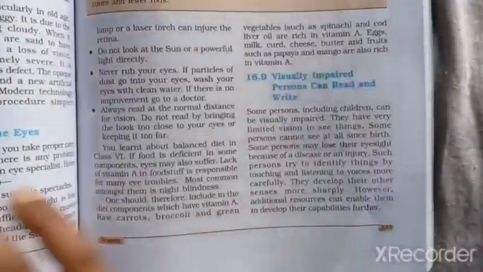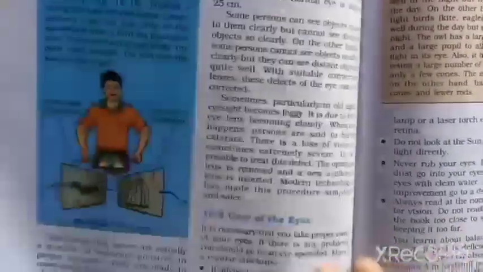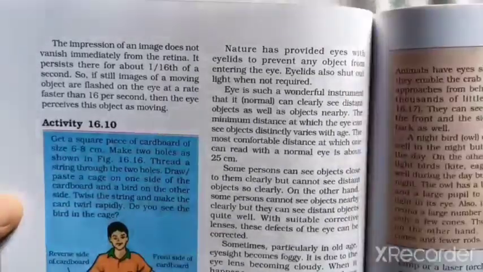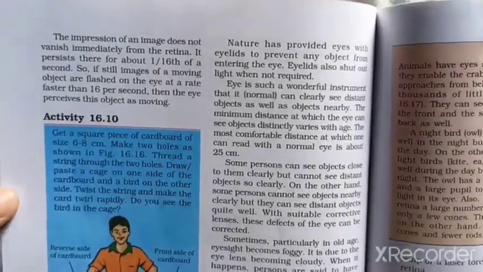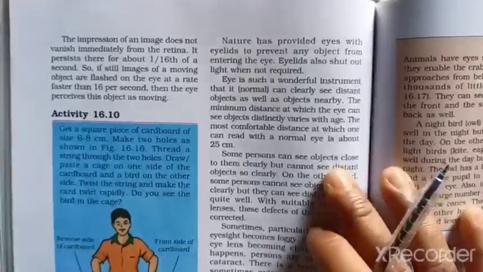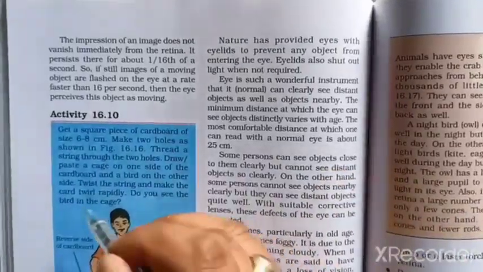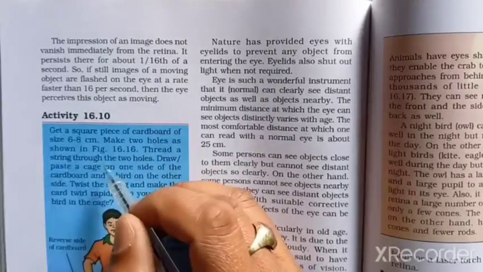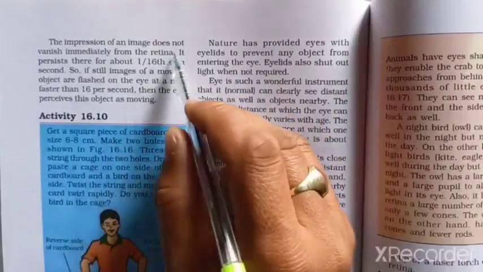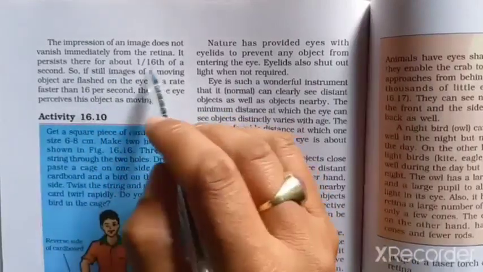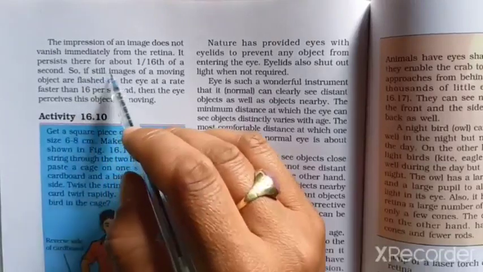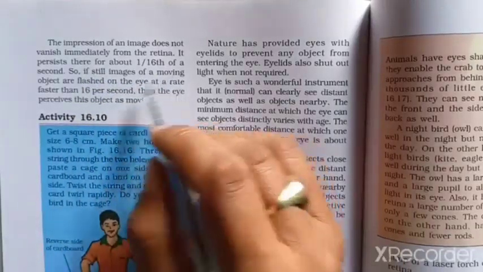Next page, let's see. Page number 232. Here, the impression of an image does not vanish immediately from the retina, and it persists there for about 1/16 of a second.